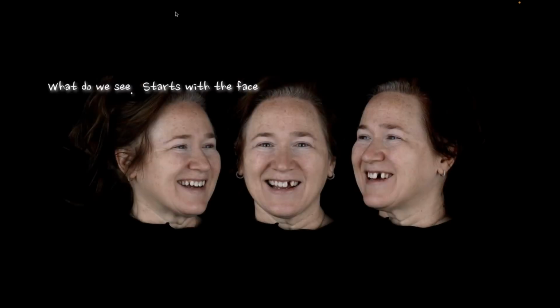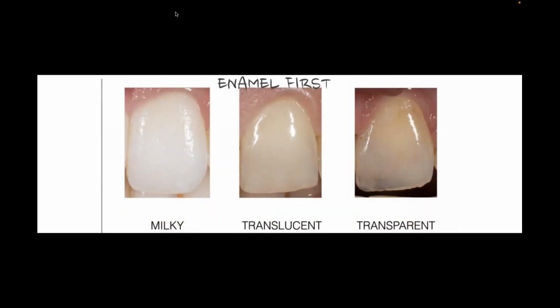Now, I said everything we do starts with the face, what we look at. And when I look at the face, you can see a happy-go-lucky patient. She's missing tooth number 10, and she wants to replace that. I'm going to tell you that it's going to be an implant. But before I start, I'm going to kind of reverse how you take your shades.